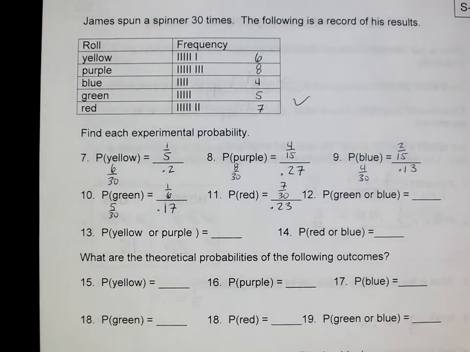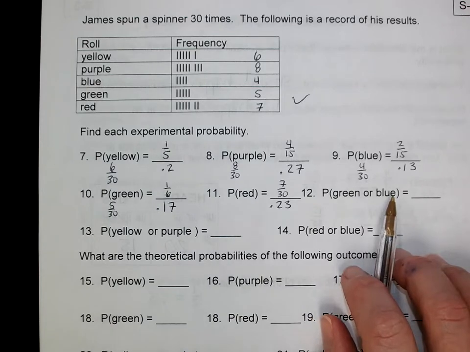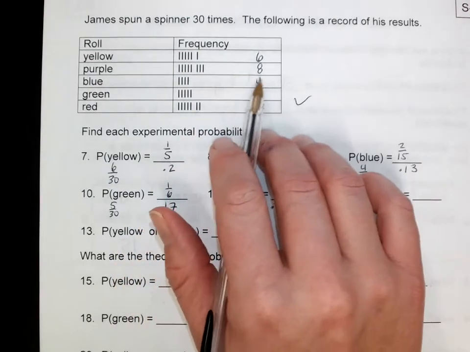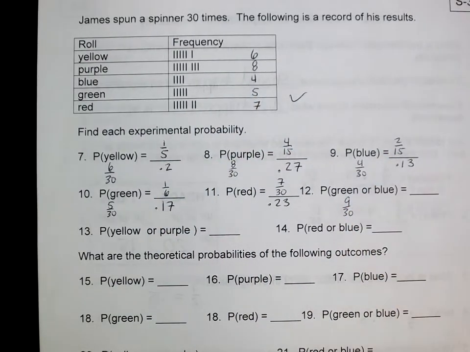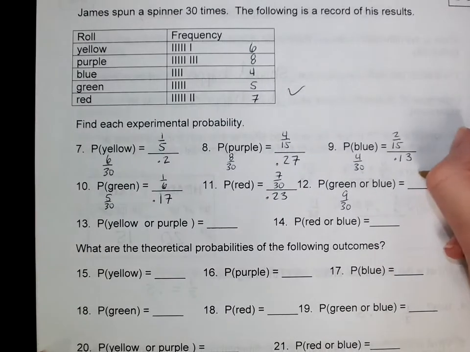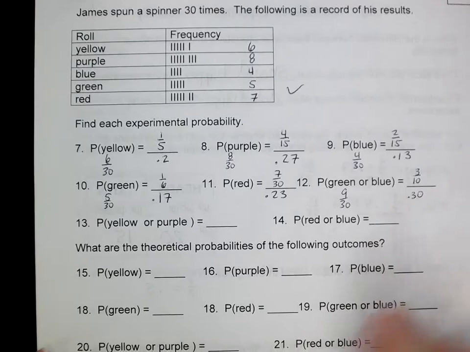Okay. This or question, green or blue, we basically just add up the number of green to the number of blue. Okay, so probability of green is 5 and 4, so that's 9 out of 30 times. Again, those reduced by 3, so it's 3 over 10, or 30%, 0.3. Sorry, I shouldn't have put the 0.